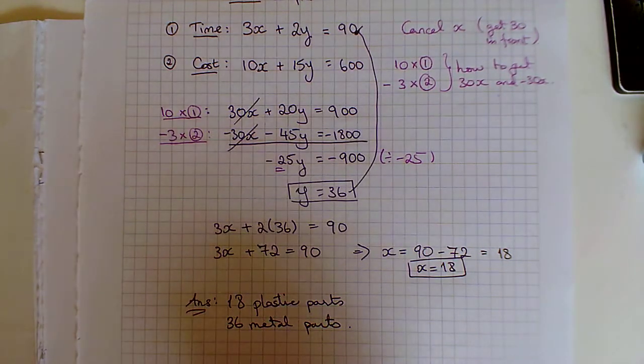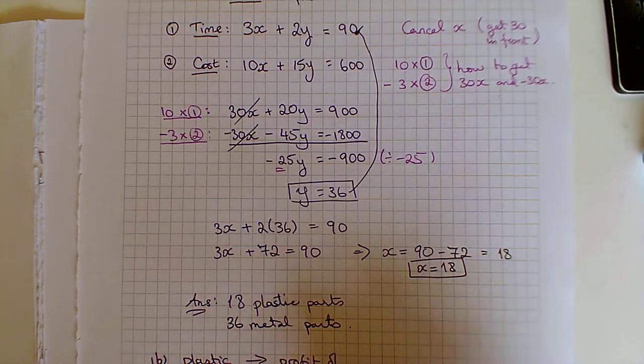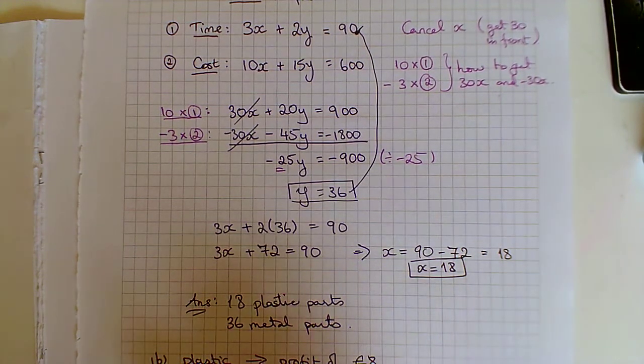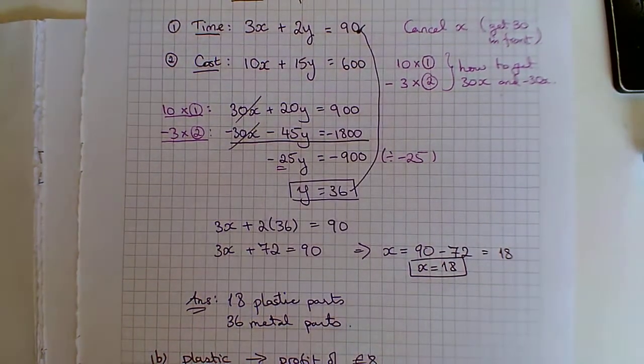Okay, a follow-up question then, which isn't exactly simultaneous equations, but they're saying that a plastic part gives us a profit of €8. Each plastic part gives you a profit of €8. Each metal part gives you a profit of €6. And we're asked to calculate the total profit.